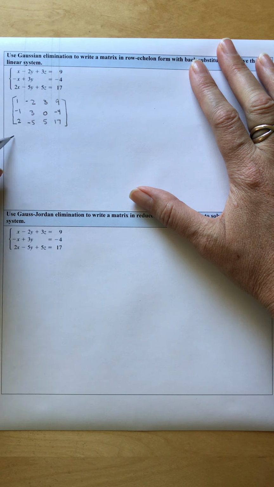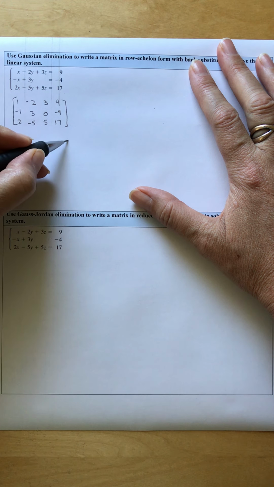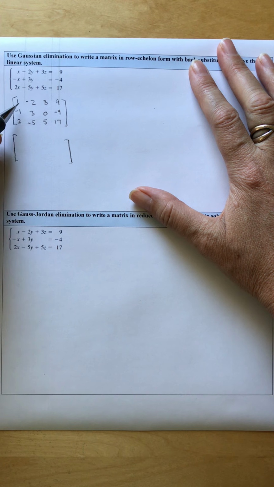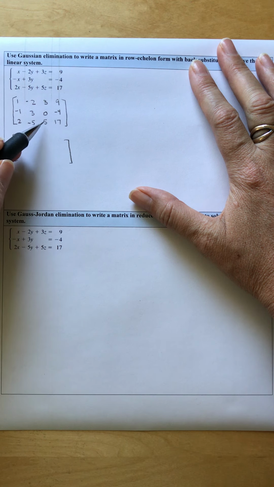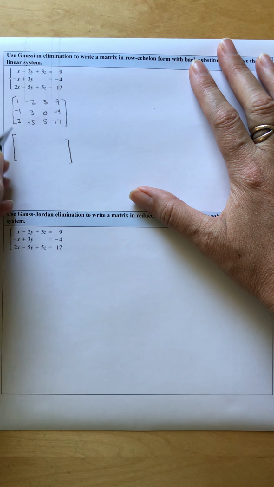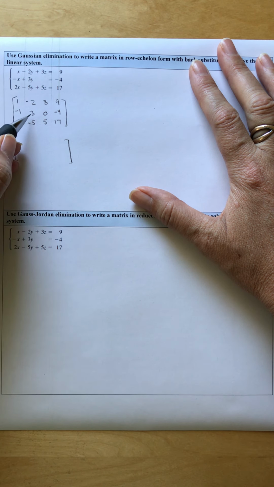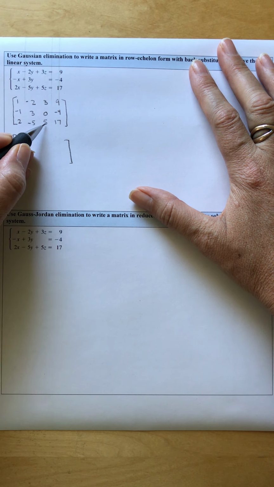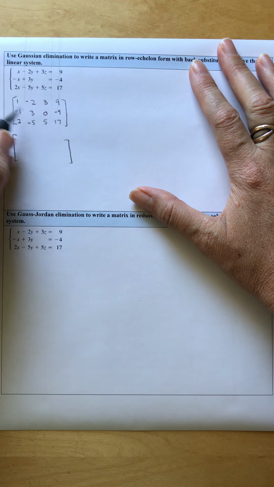And then the goal is to get ones along the diagonal, and here in these 1, 3, and 5 spots, those all need to be ones, and the values below them, these three, need to be zeros. And the order that you want to do them in is to first get a 1 in the upper left corner, which luckily we already have, and then below that zeros before you go on to make this into a 1, and then below that 0, and then make this into a 1, and then we'll be done.